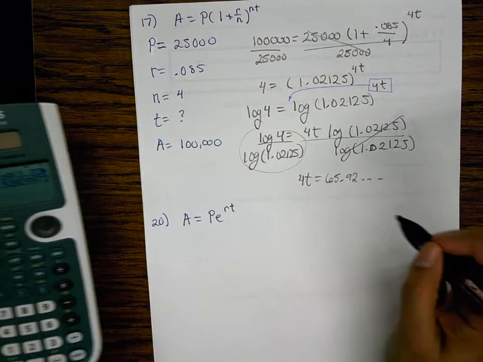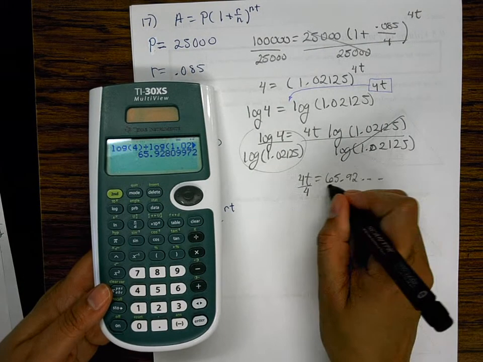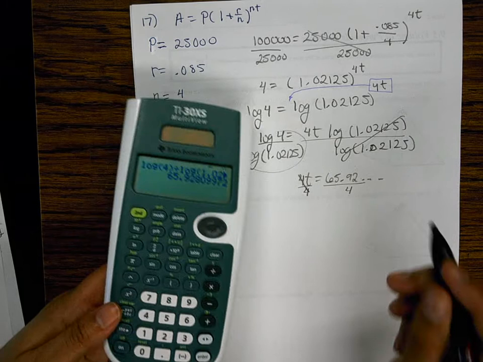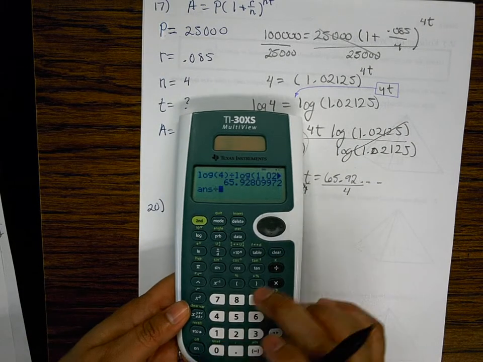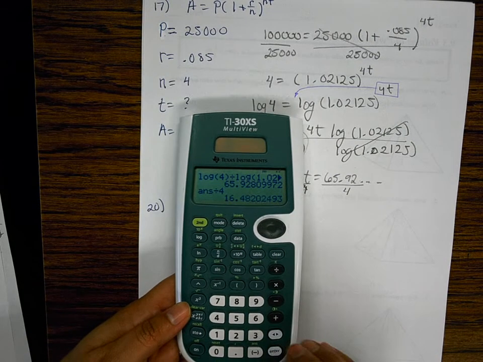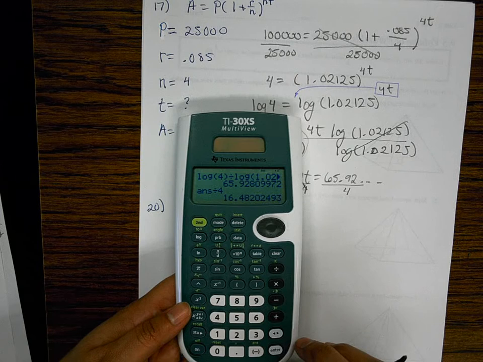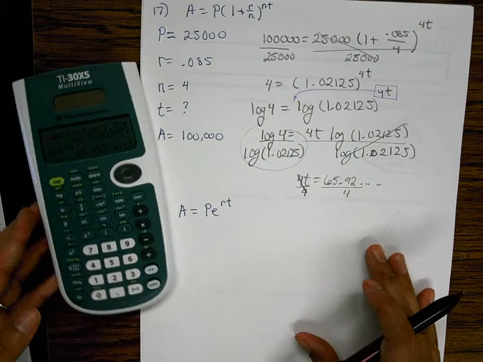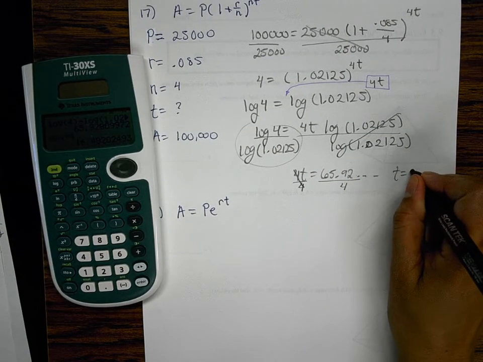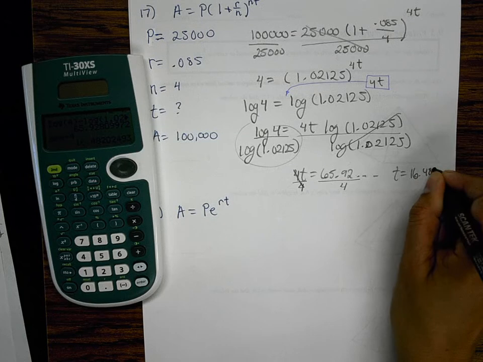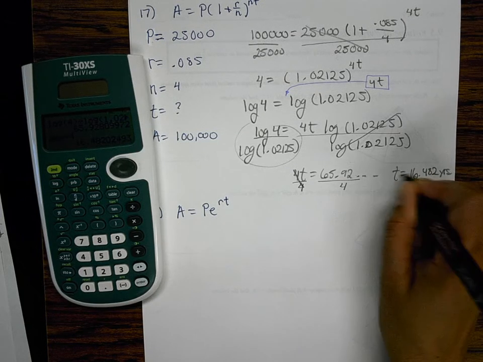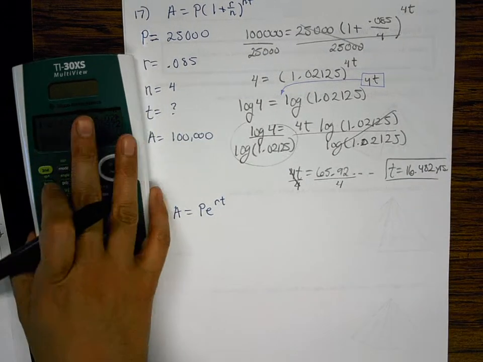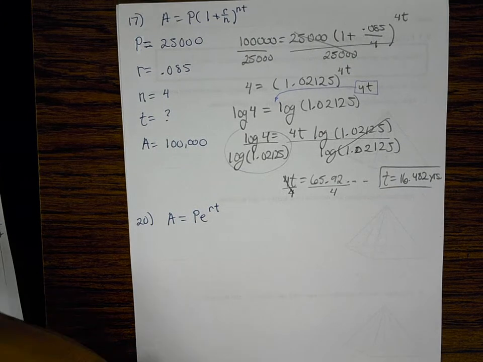Don't clear it. You want to leave it in there to divide by 4. You don't want to round and then divide because your answer will not be accurate. Divide by 4, and I get 16.482, and it said thousandths place. So T equals 16.482 years. So it'll take almost 16 and a half years for us to quadruple the amount we started with.